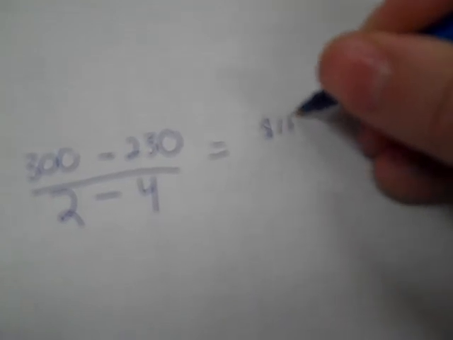Remember, x is the months and y is the money. So in the numerator, we have to take our money amount: 300 minus 230. Then for the months, with $300 we had 2 months, so that would be 2 minus 4. $300 minus $230 is $70, and 2 minus 4 is negative 2. So it's $70 divided by negative 2 months, and I got negative 35. So the dollars per month is negative 35.